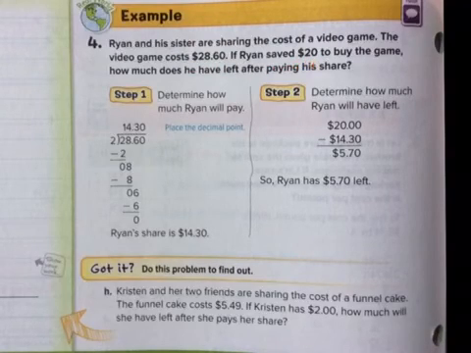If Ryan saved $20 to buy the game, how much does he have left after paying his share? Now, it doesn't say that they're sharing it equally. It should say they're sharing it equally, but we're just going to assume that they're each going to cover half the price. So he's covering $14.30, as you can see right there.